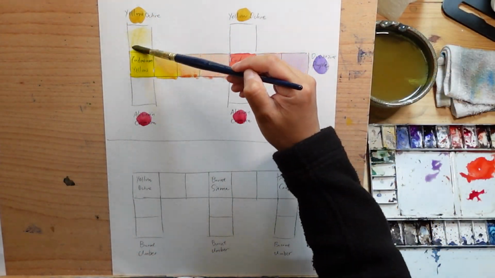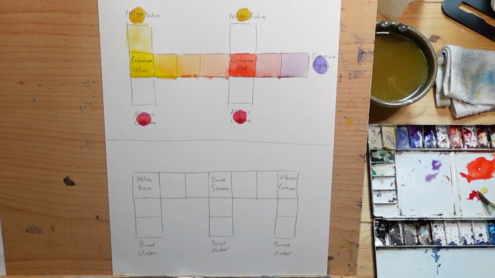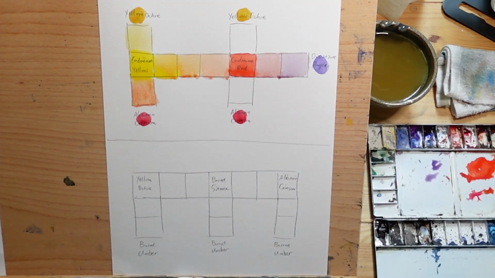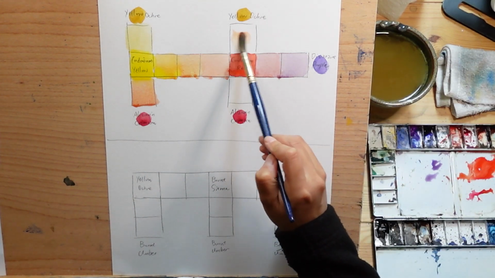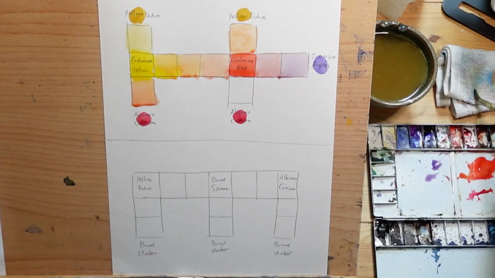However, for other applications, like maybe a skin tone color, it needs to be further desaturated. So for that, you can add yellow ochre, which will make the yellow desaturated without turning orange. Or you can use alizarin crimson to make it more orange, at the same time desaturated. And starting from the cadmium red, you can also add yellow ochre to desaturate the red, and alizarin crimson to create a slightly desaturated cool red color.